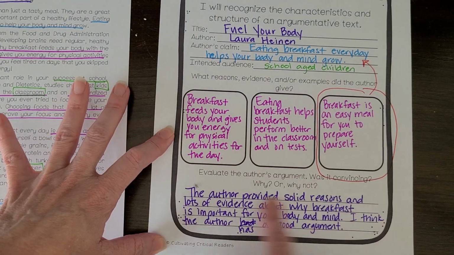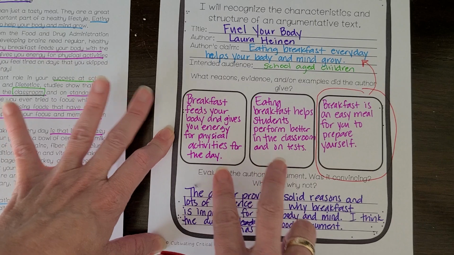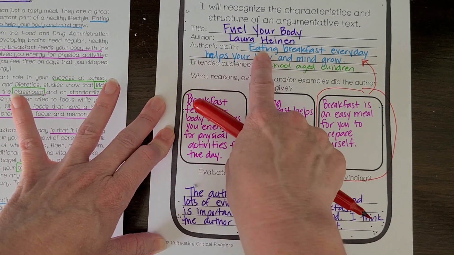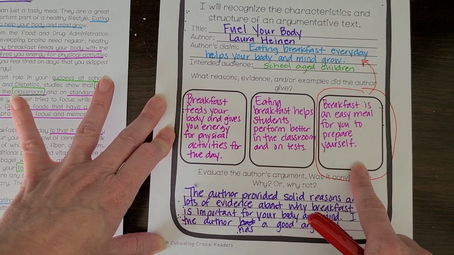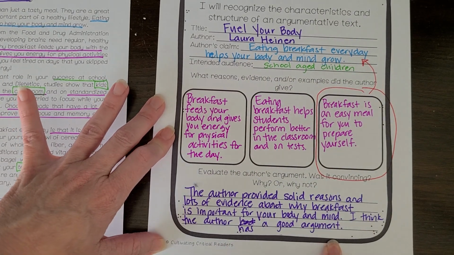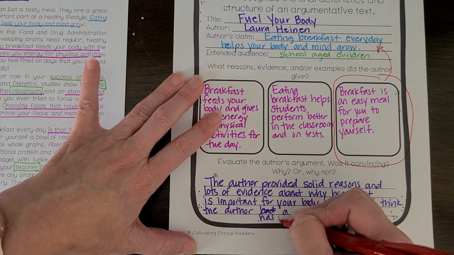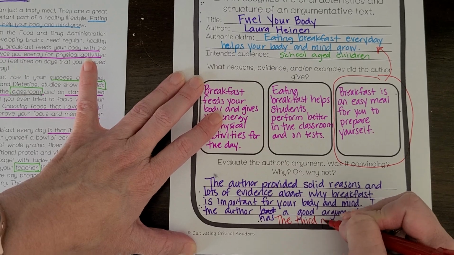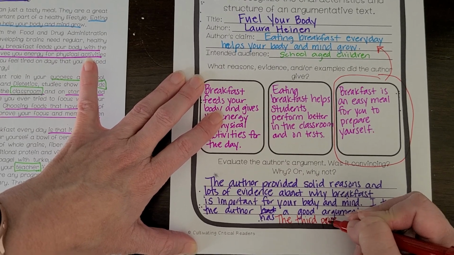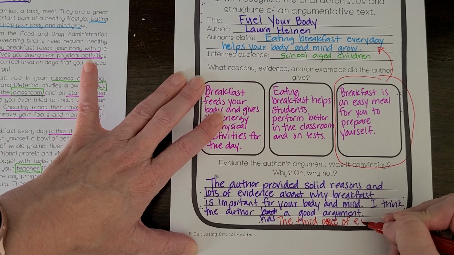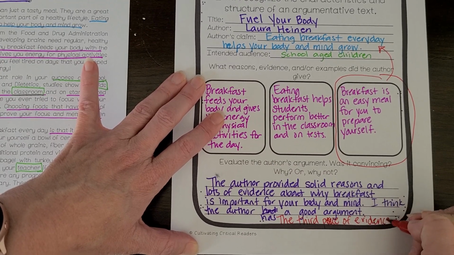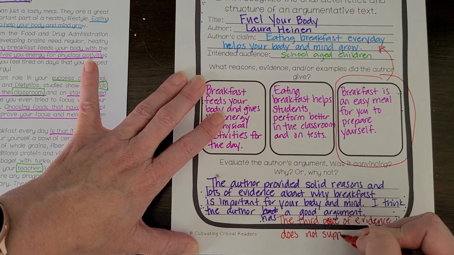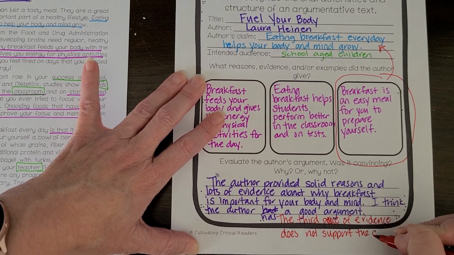So in my evaluation, I think he did have a good argument, or she did, for these first two. These first two both help support the claim. But this last piece of evidence does not. So down here at the bottom, I'm going to add that. The third piece of evidence does not support the claim.